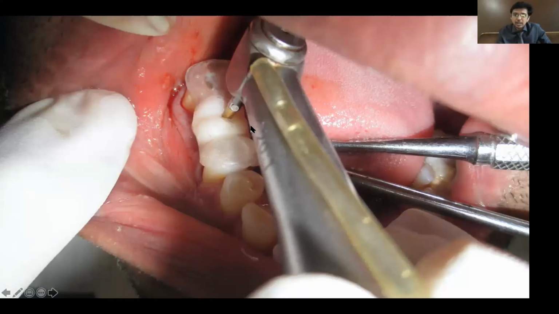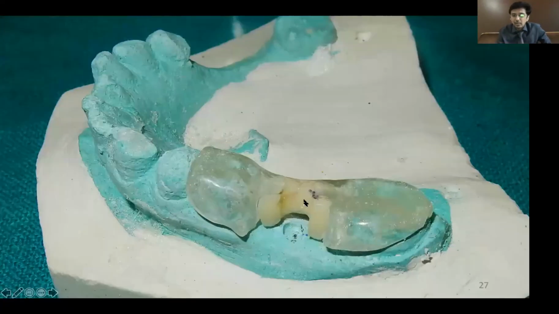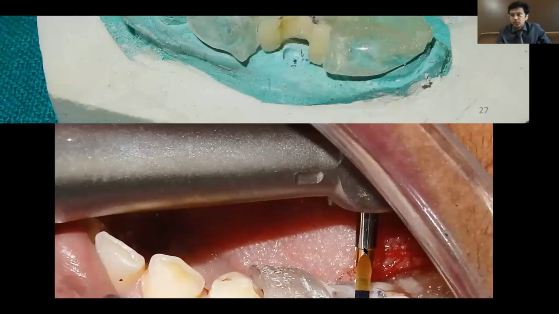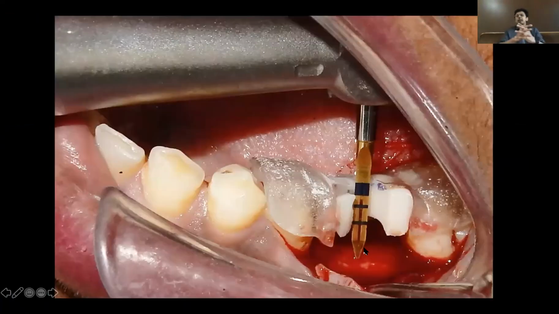Ultimately, we did a smart thing. We started removing the buccal part of the surgical stent. The advantage of this was, whenever you use it during surgery, you'll be able to see where your drill is actually hitting the bone. So this goes for the first take home point. Whenever you are using a surgical stent, always and always use either transparent acrylic or at least the buccal part of the stent should be removed completely. That is the first point.